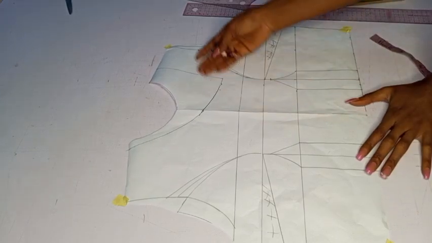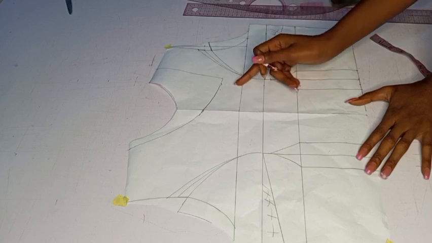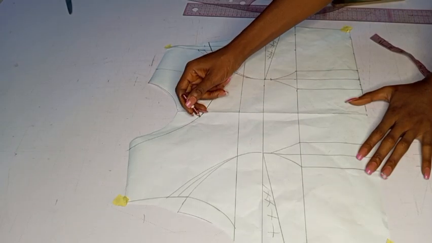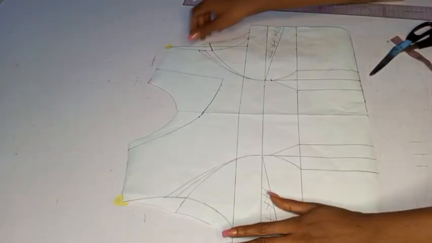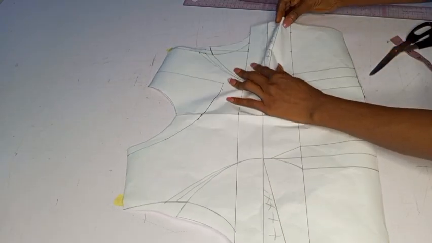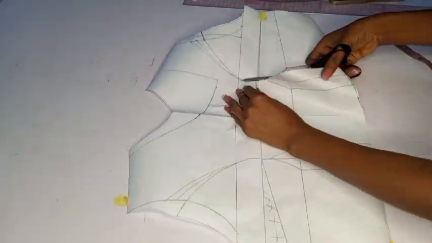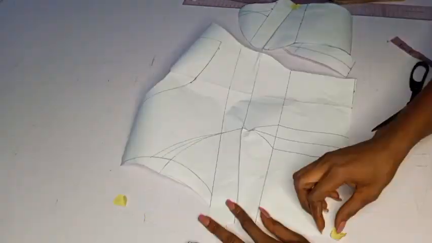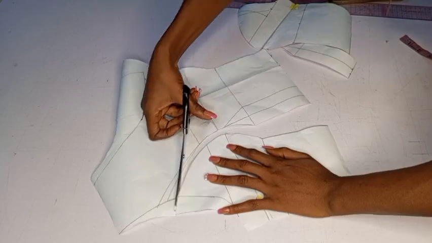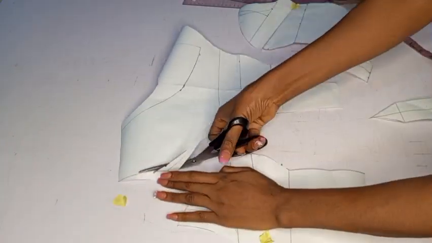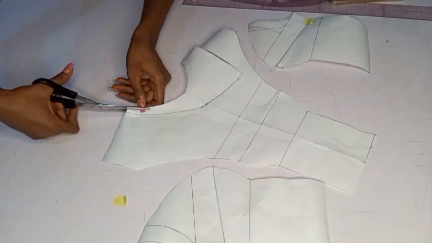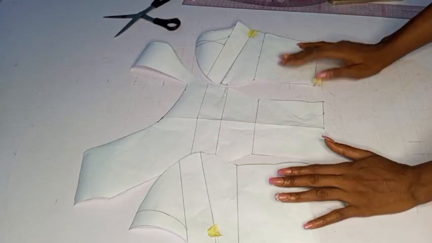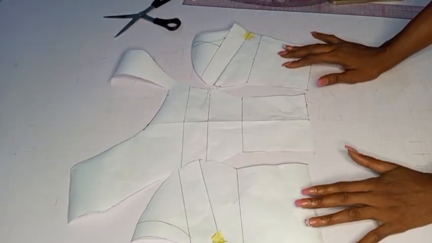It's a very simple tutorial. So this is basically it for the front. The next thing we're going to do right now is to cut it out, just so we can work on the back pattern. When cutting, please do well to close down your bust dart before you cut out, so that you can adjust your line properly if they are not aligning. All right. So this is what we have for the front. We keep this aside so that we can work on the back pattern.